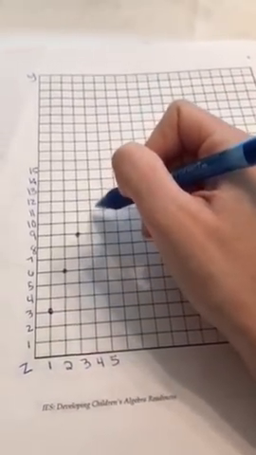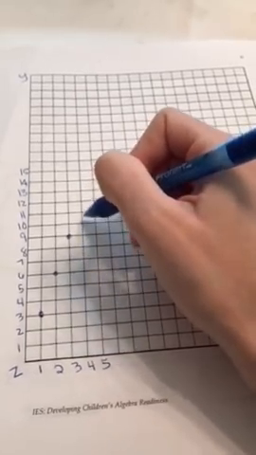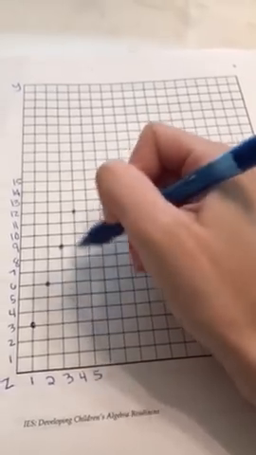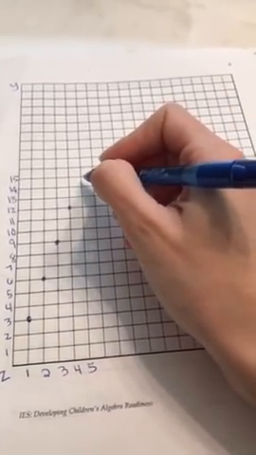Okay, you should have had 4 going up to 12. And then you should have had 5 going up to the 15.